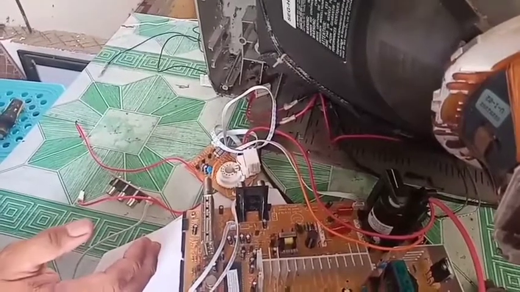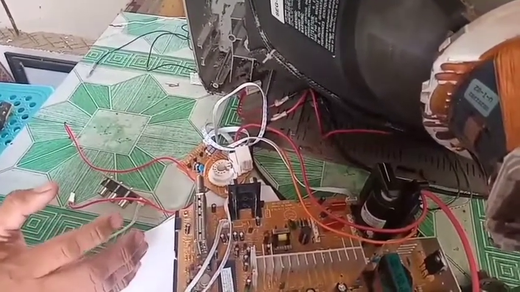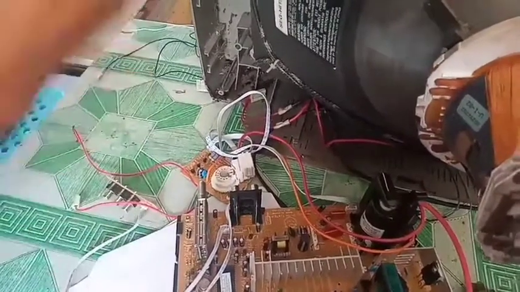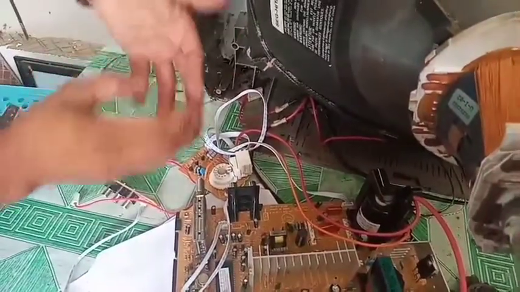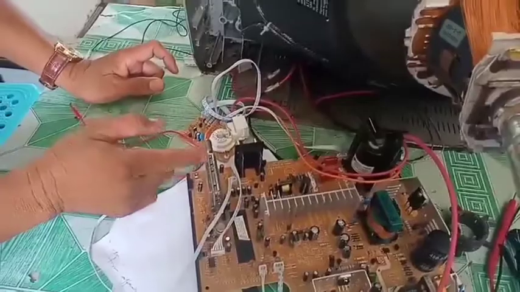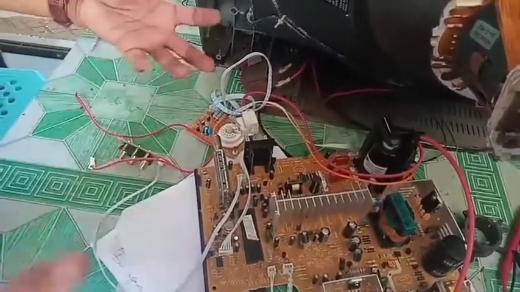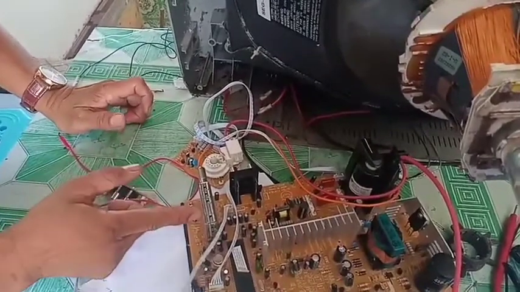For example, channel 7 or channel 3 from Cebu. As they are transmitted and received by the antenna, because they are still weak, they can be pre-amplified by this RFA. The second purpose of this RFA is to isolate or separate the antenna from the oscillator.